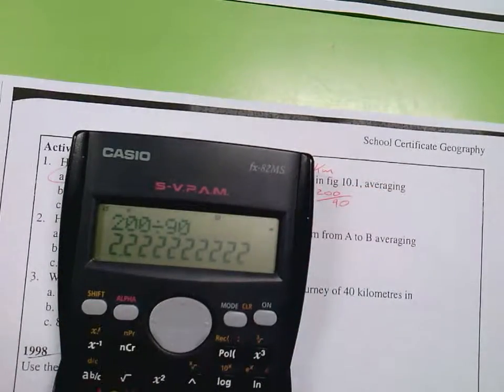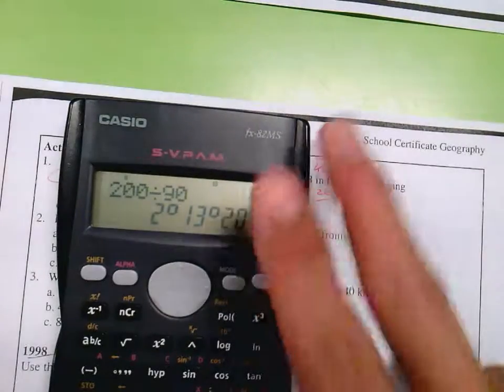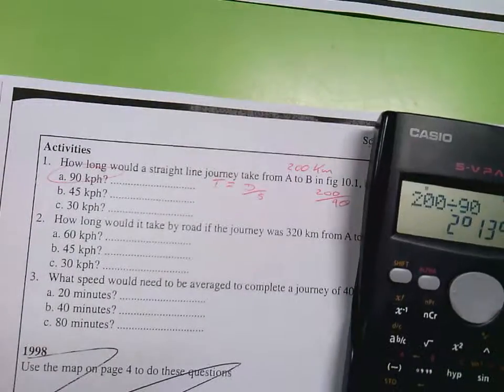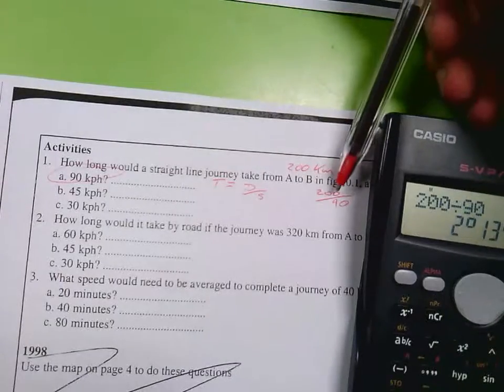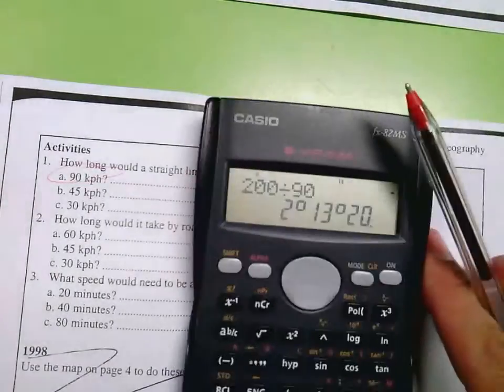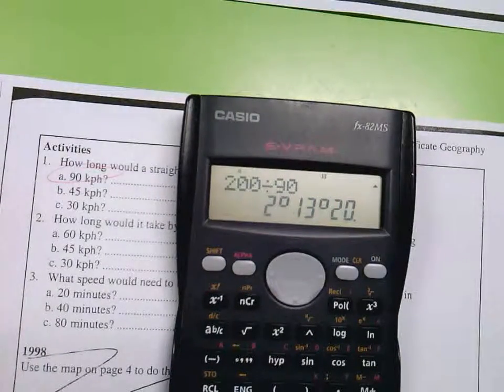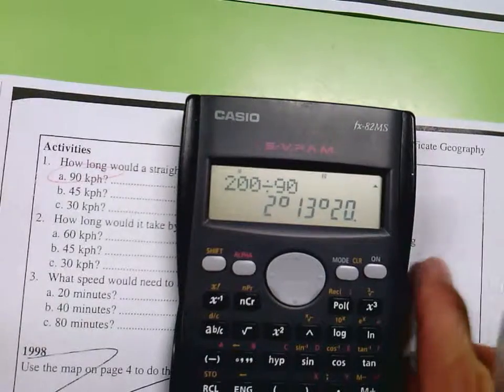I take my answer, hit shift and that button, and it tells me the time it would take, knowing the distance is 200 kilometers and I'm traveling at 90 kilometers per hour. It would take me 2 hours, 13 minutes and 20 seconds to complete that trip.